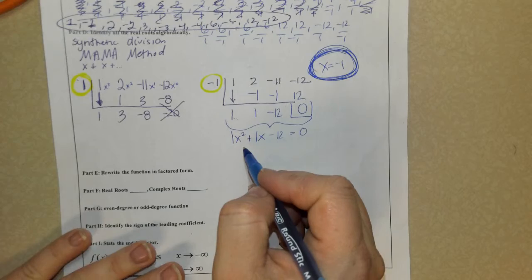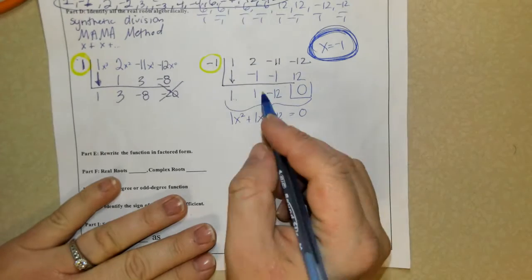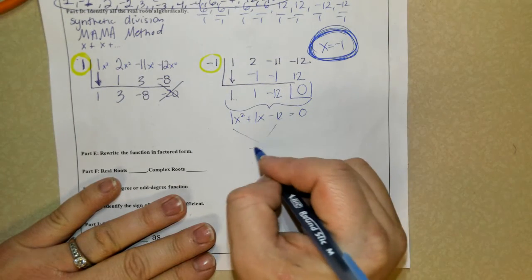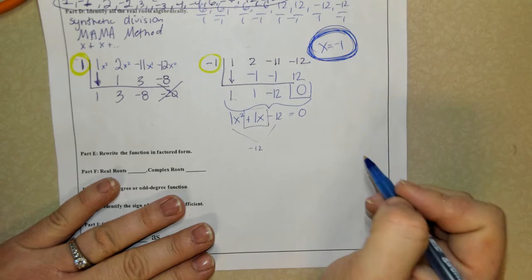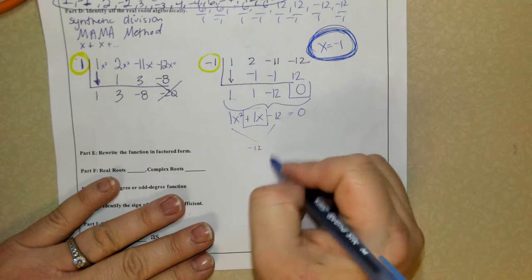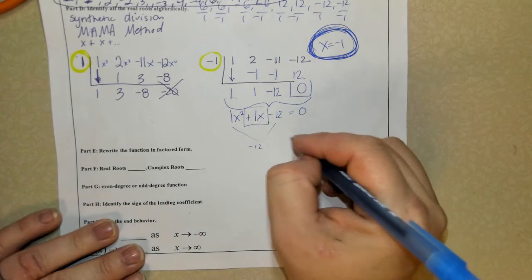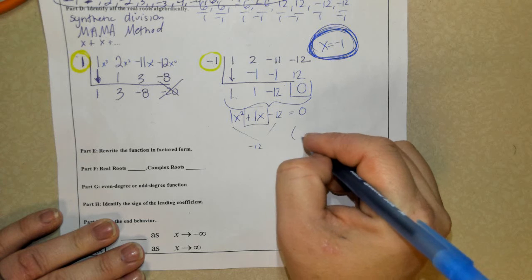Is it possible to factor this? That will always be the easiest way if it's possible. Do we know 2 numbers that multiply to equal negative 12 and combine to give you 1? Do we know that? 3 and 4. Okay, what are the symbols on the 3 and 4?